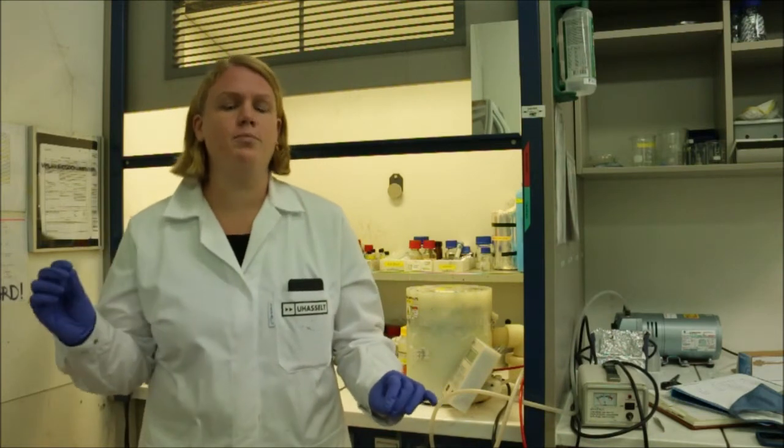This lab-scale application technique can deposit continuous and homogeneous layers from a few nanometers up to a few micrometers, but mostly used are layer thicknesses between 10 and 100 nanometers. Let's have a look how this technique works.